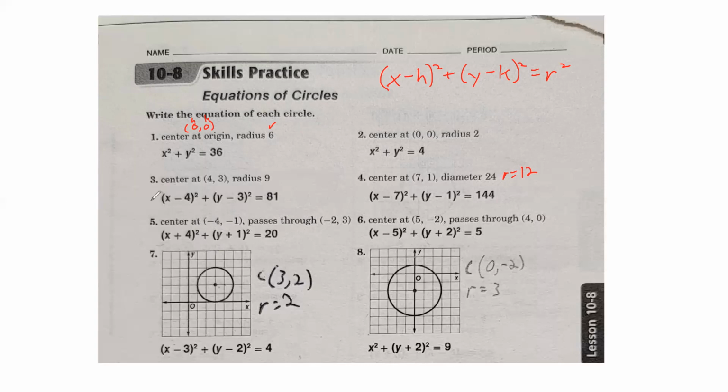So if we start this one off, we're going to plug in, this is h and k for -4 and -1. Then we had passes through -2, 3. So this is going to be my x and y when I plug it in to start off. So I'm going to have -2 minus -4, so that becomes +4 squared, plus, then we had the y value, so 3 minus -1, so that also becomes +1 squared equals r squared.